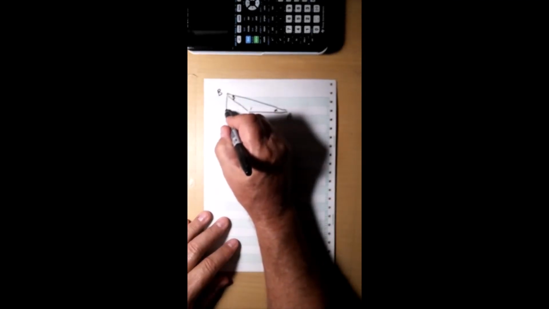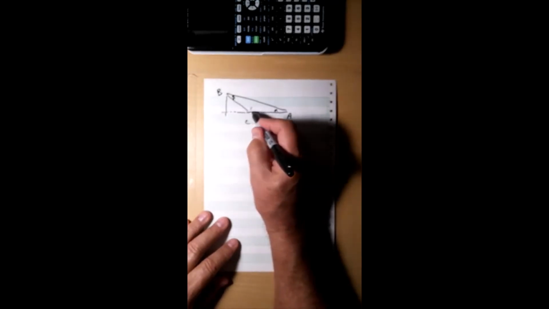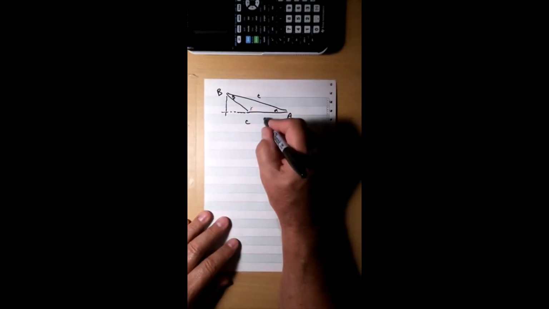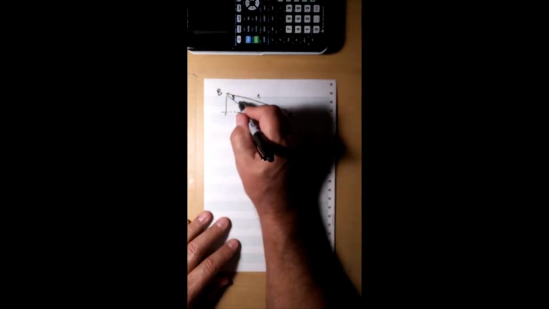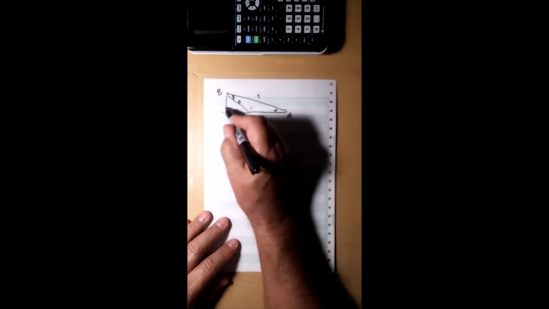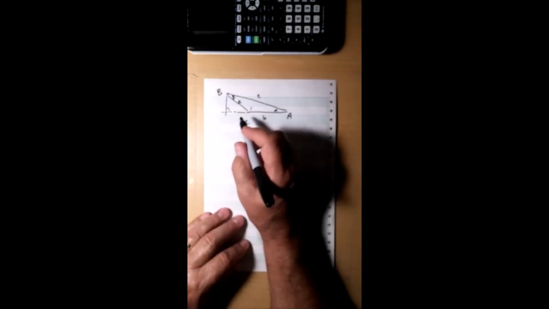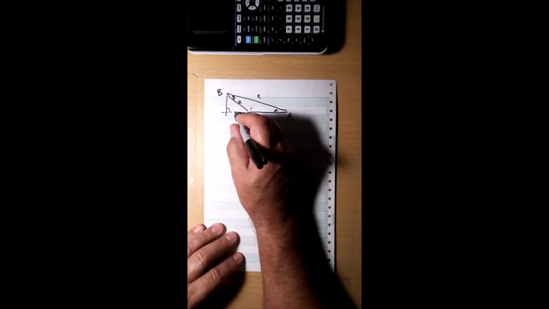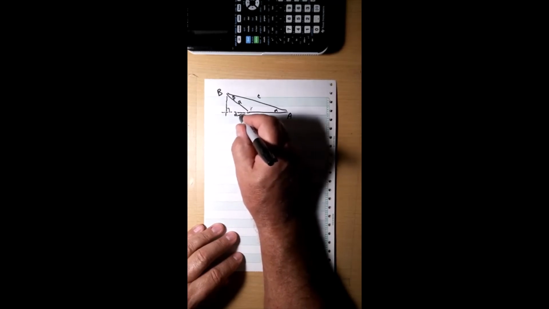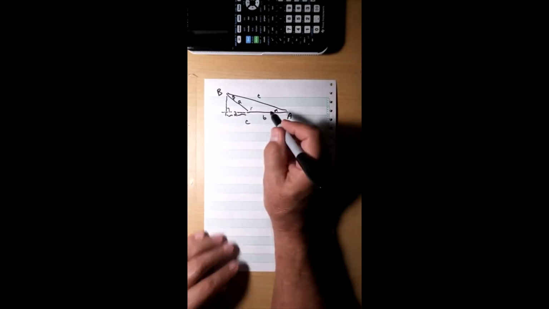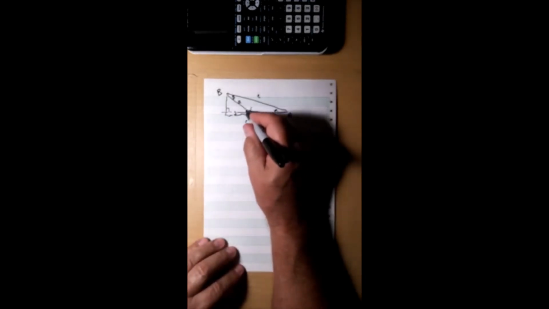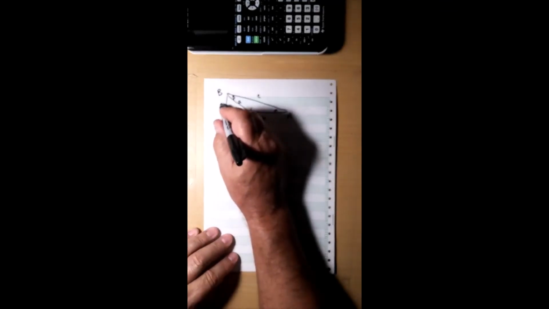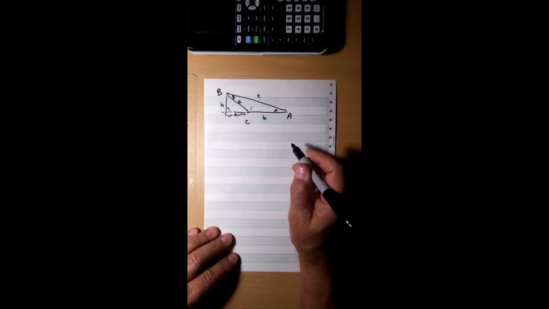But now, to get a right triangle, you're going to have to extend this base, because this is C and this is B, and this is A here. We're going to call this length D, just goes up to here. B is this side of the triangle. And of course, this is H, the height of that triangle.